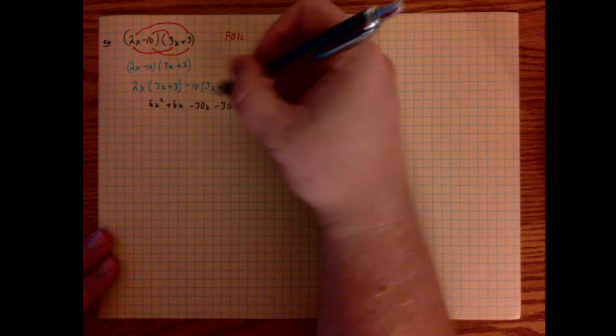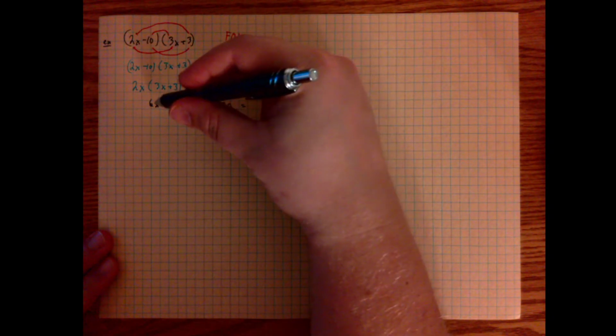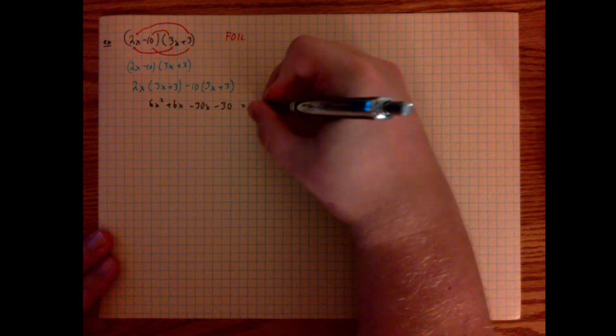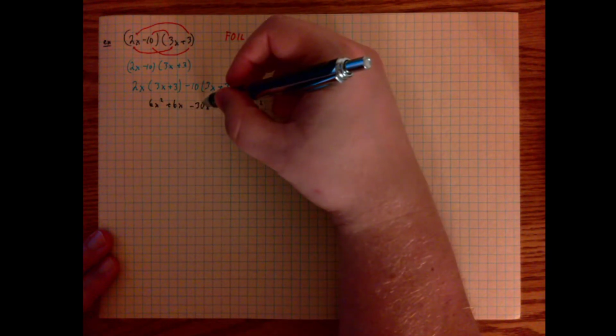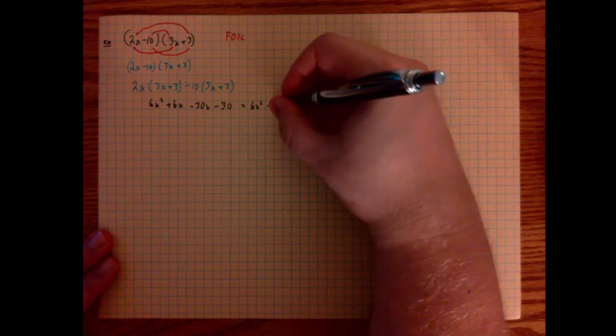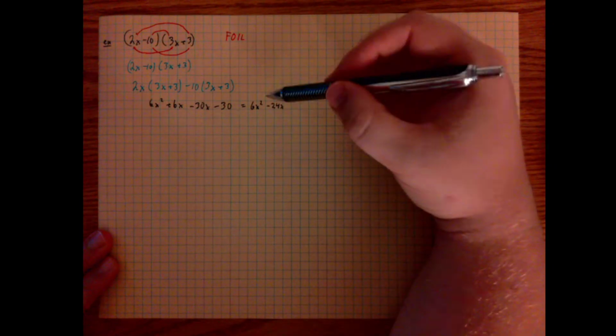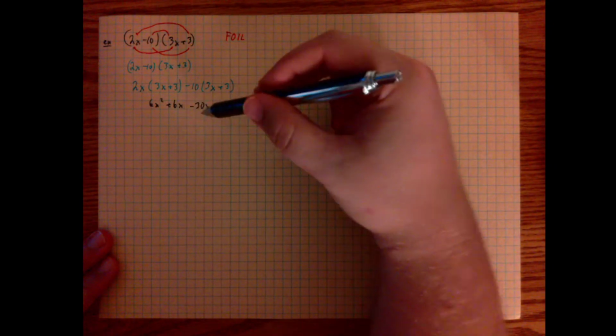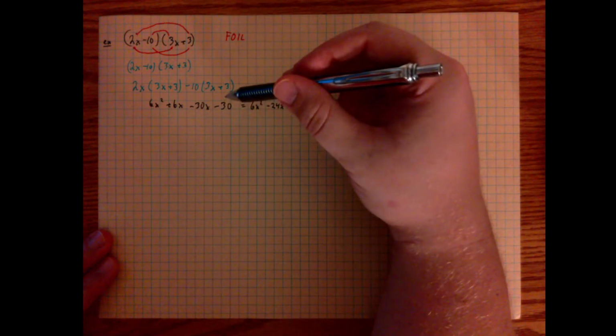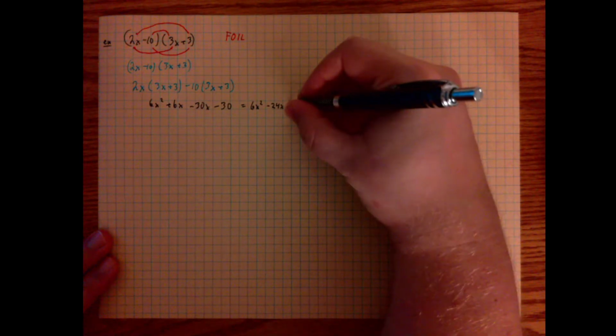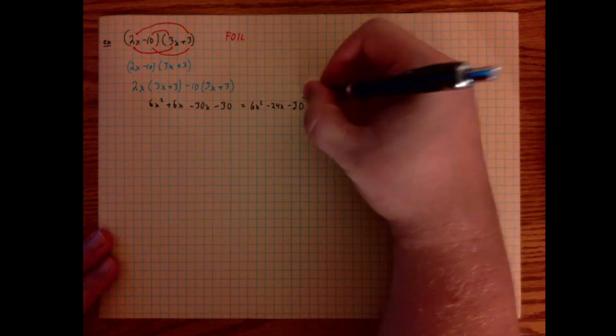Make sure when you finish to write your product as a simplified polynomial. So we'd have 6x squared. 6x and negative 30x would become negative 24x. Remember, because they have the same variable, we can put them together, and we put them together by a strange version of factoring. And then negative 30, of course.